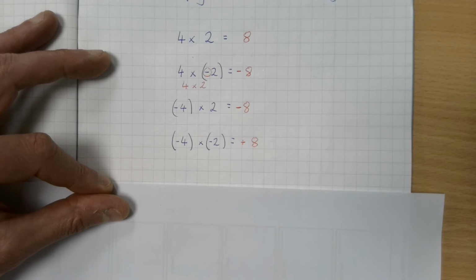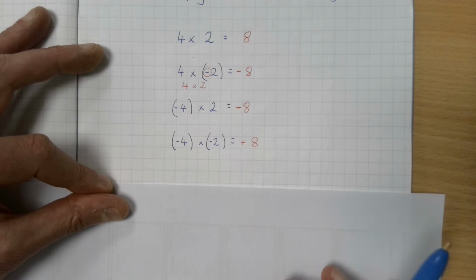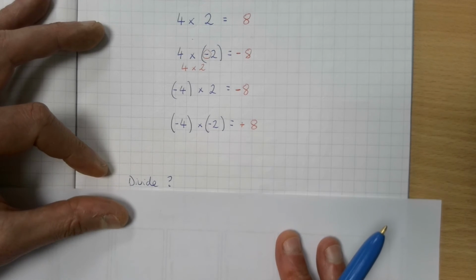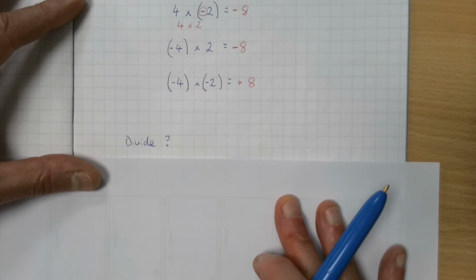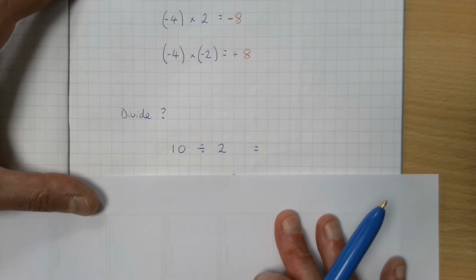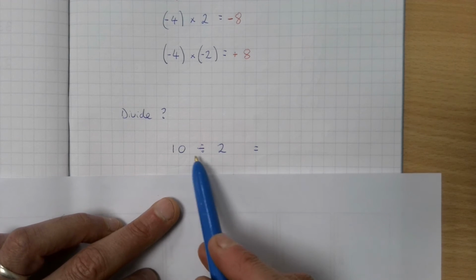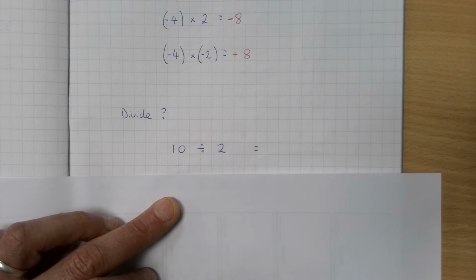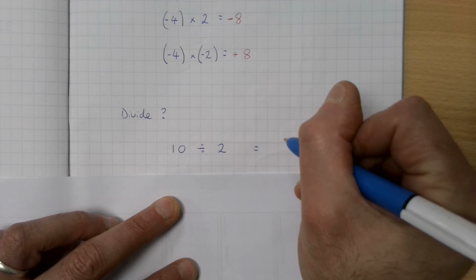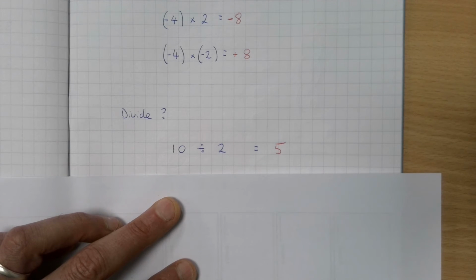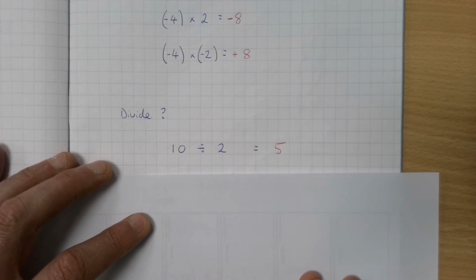All right, let's just do one more example, but this time let's look at divide. Divide's going to work in the same way. So how does it work? Let's have a look. So what's 10 divided by 2? So that means 10 shared. Like imagine I had £10, share it equally between 2 people. So that's 5.